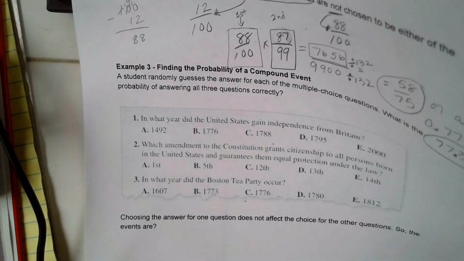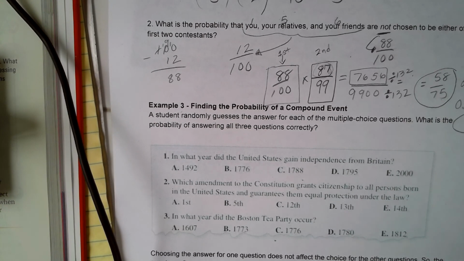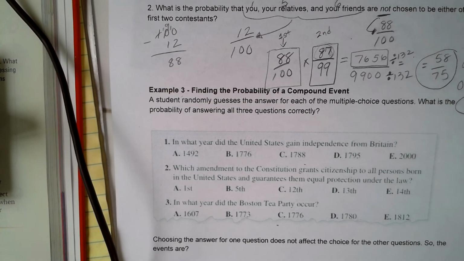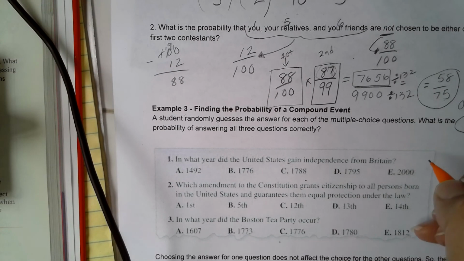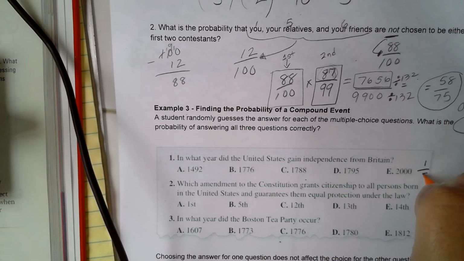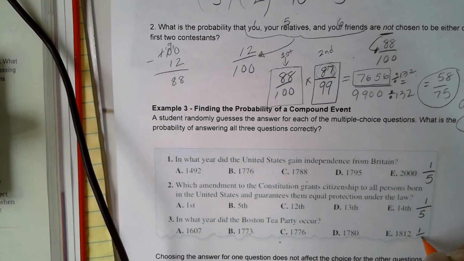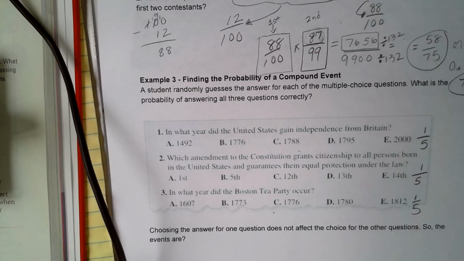Okay. So it looks like every question has 5 possible answers. So guessing correctly, there's only one correct answer. So this one is 1 out of 5. This one is 1 out of 5. This one is 1 out of 5. So if you don't study, and you're just guessing, what's the probability you're going to guess all of these correct? So you multiply all of these probabilities by each other.